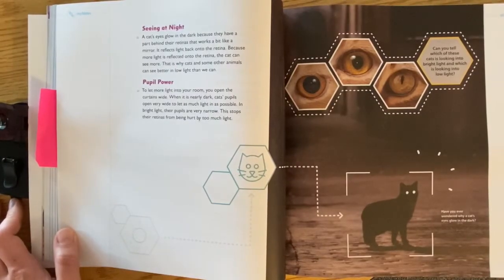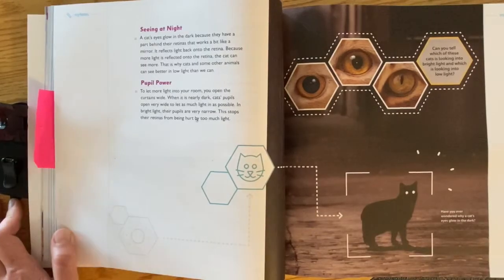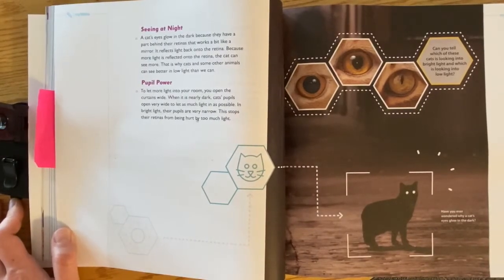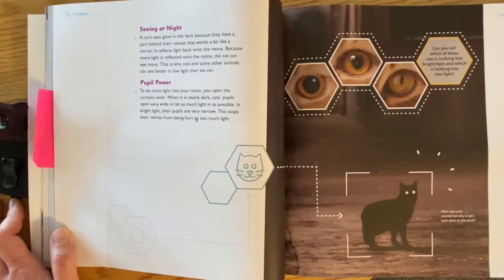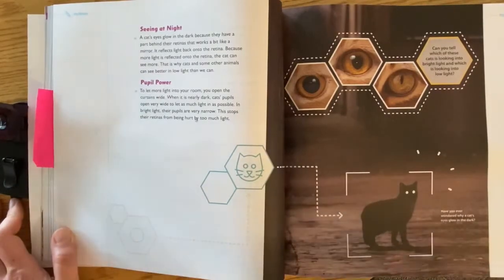Pupil power. To let more light into your room, you open the curtains wide. When it is nearly dark, cats' pupils open very wide to let as much light as possible in. In bright light, their pupils are very narrow. This stops their retinas from being hurt by too much light. Can you tell which of these cats is looking into bright light and which is looking into low light? Have you ever wondered why a cat's eyes glow in the dark?